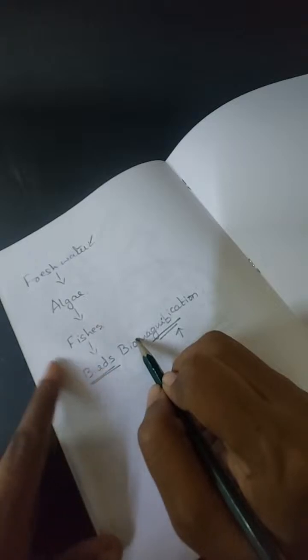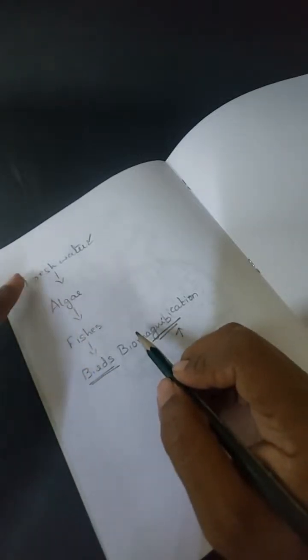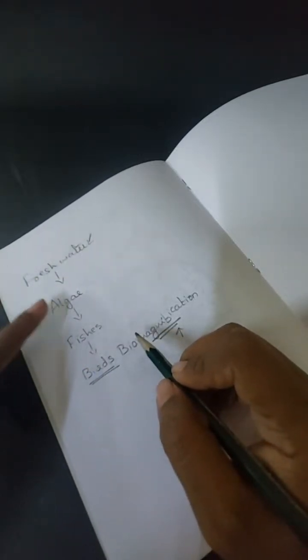biomagnification is the process of accumulation of the non degradable chemicals in the various trophic levels. Various trophic levels means this is one trophic level, this is one trophic level, this is one. So it goes on increasing.